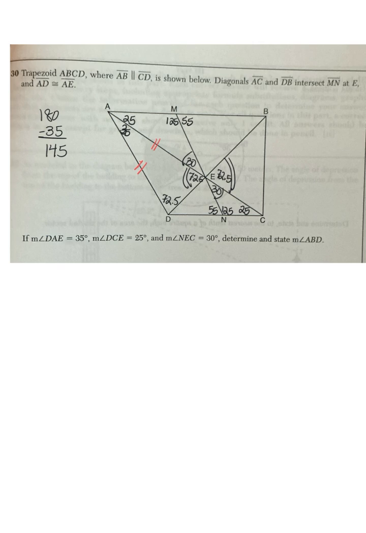Okay, do you see? I just keep trying to come up with everything and anything I can, just using basic geometry rules. All right, so then I see I've got a straight line here. So I know that that should add up to 180 degrees. So if this part here is 72.5 and this part here is 30, if I add those two up and subtract from 180, I'm going to get this part right here.